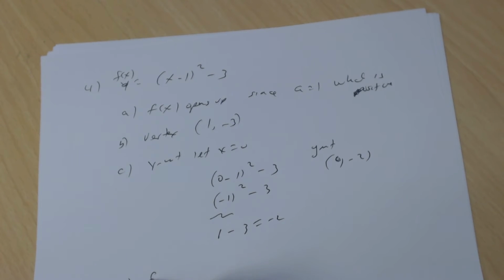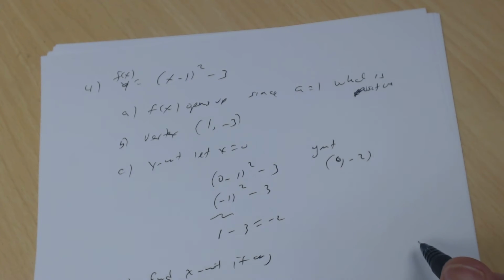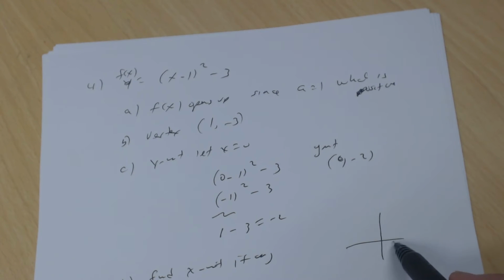Okay, then D, you want to find the x-intercept, if any. All right, well, think about it. Is there an x-intercept? Well, in your mind, you know that the vertex is (1, -3). So that's here. That's assuming that this information is correct, because you could have messed up there and then gotten the x-intercept incorrect. So you've got to think about what you have and whether it's correct or not. So when I plot the point (1, -3), and I know that the parabola opens up, I am going to get 2 x-intercepts. Okay?